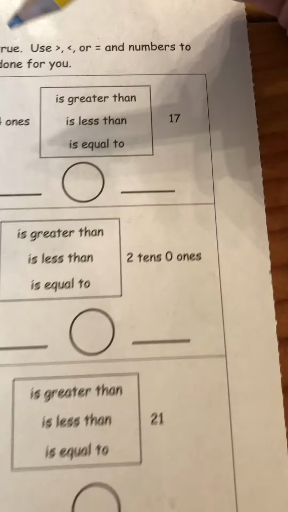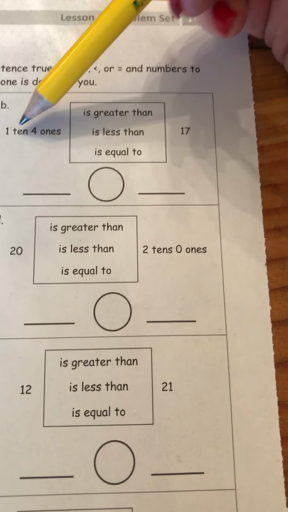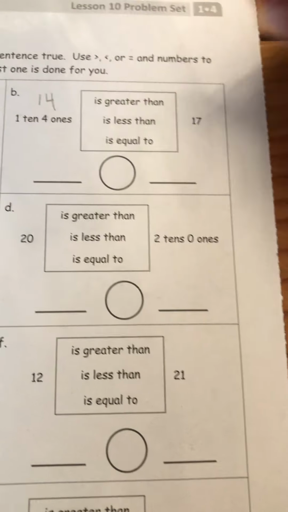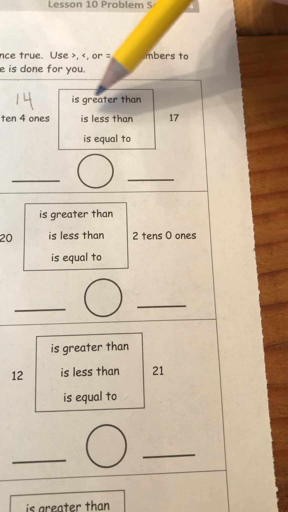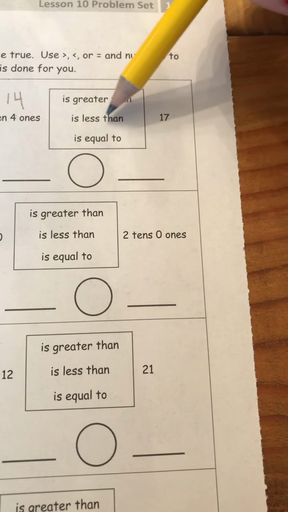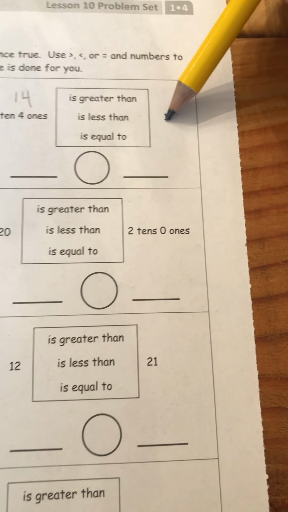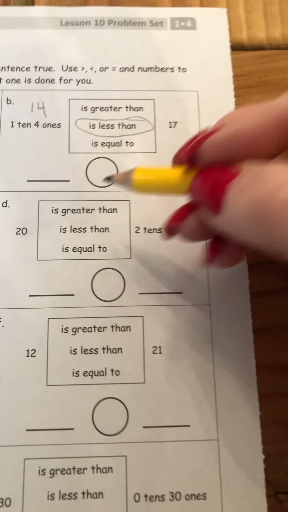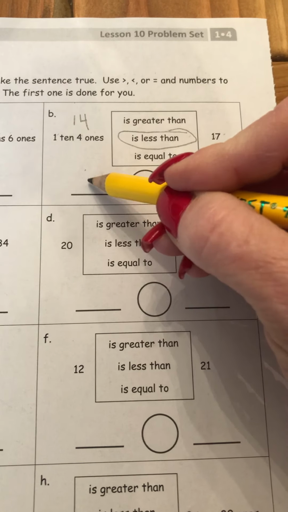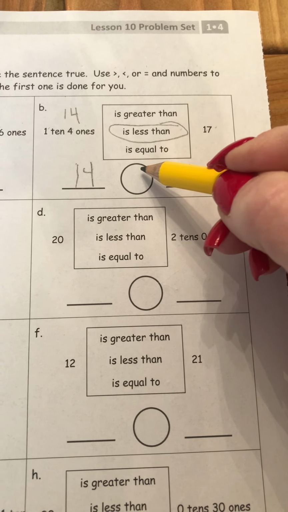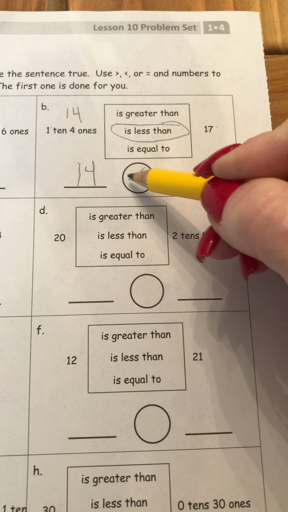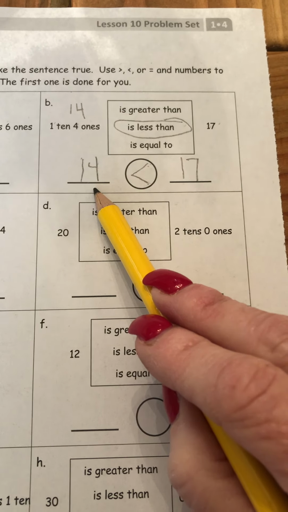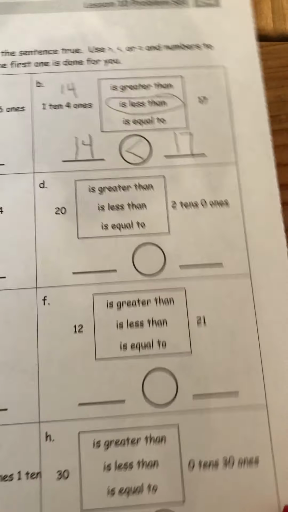Okay? The next one says 1 ten and 4 ones. Do we remember what that means? Right. It means 14. So is 14 greater than 17, is less than 17, or is equal to 17? Right, 14 is less than 17. So we're going to write it on the line. We're going to bring the 14 down here. 14 is less than, so we're going to make sure the point is on the small end and the big end is the 17. So we read 14 is less than 17.